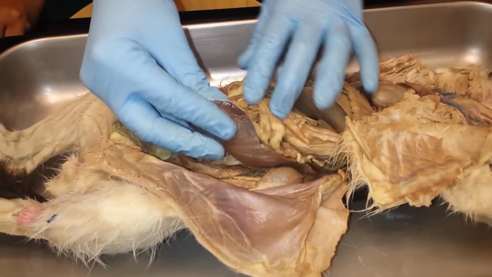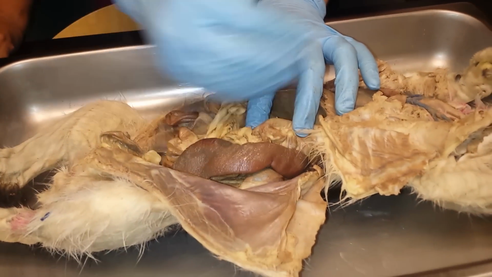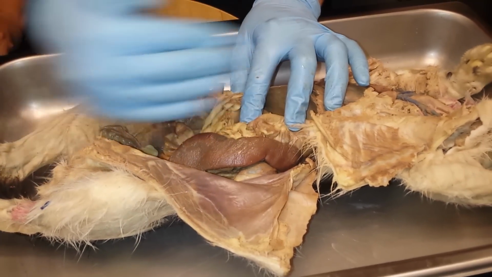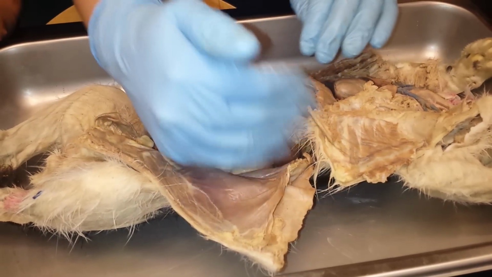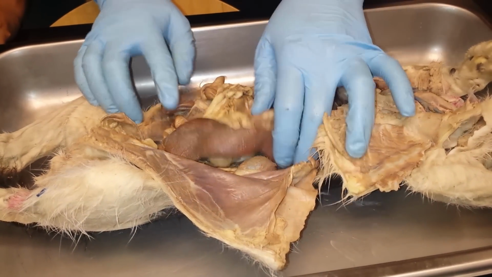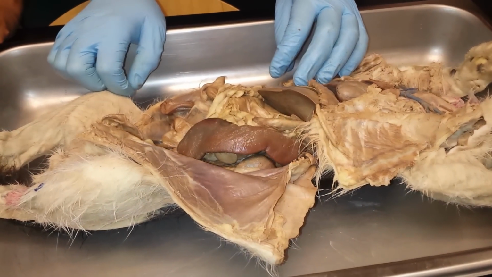And then the last one to point out is this organ right here located on the left-hand side that kind of runs parallel along with the spine, I guess, but more on the left-hand side. It's up and down. This is the spleen. Okay? This is the spleen. All right, and that's it.